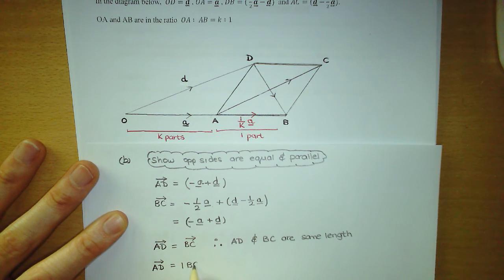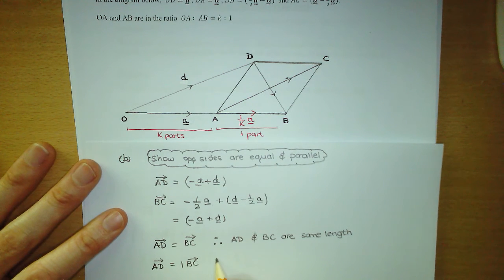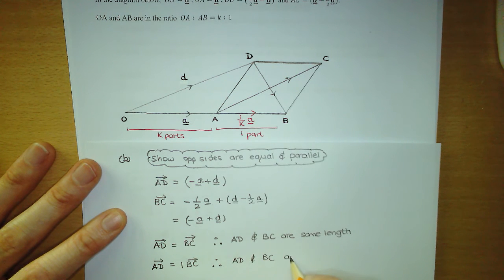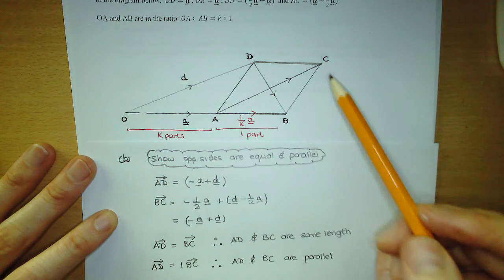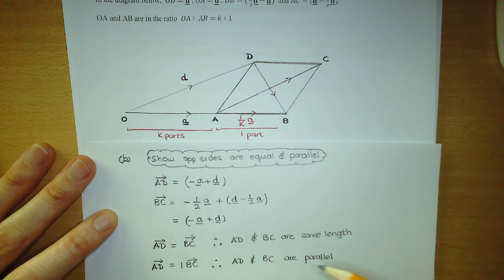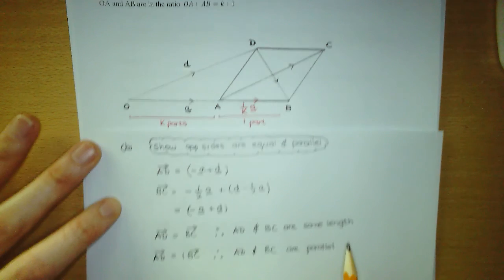Why am I doing that? Because, well, if two vectors are parallel, then you're multiplying one of them by a constant to get the other. So I'm just, BC is the same as 1 times BC. So therefore, AD and BC are parallel. So, in other words, we've shown that the opposite sides, AD and BC, are the same length, and they're parallel.